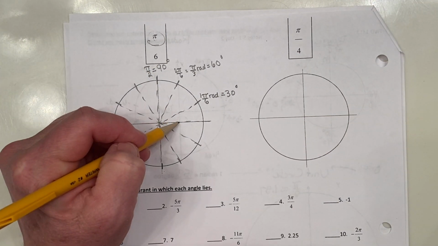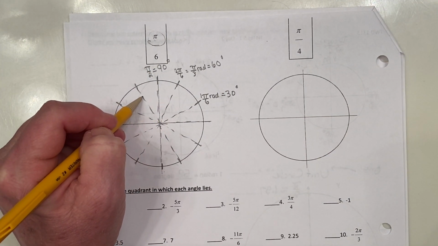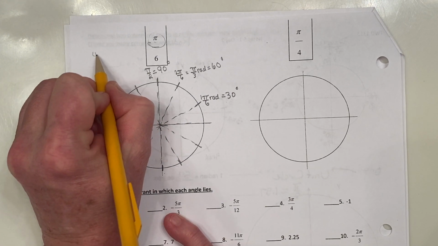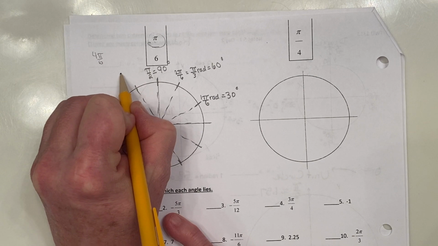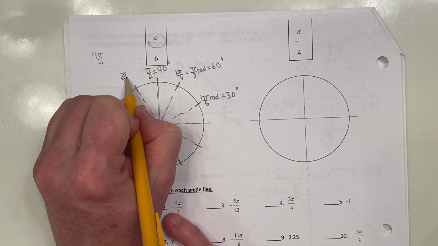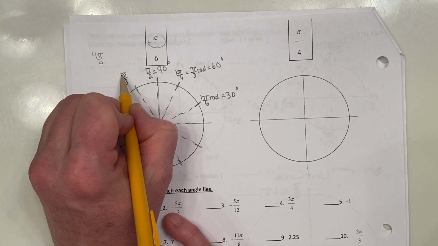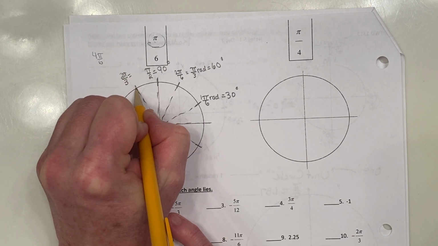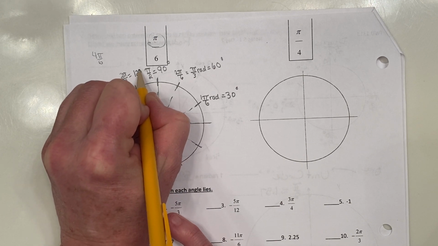Okay, let's continue from the positive x-axis. Let's pick up our 4th pi over 6 section. So you know 4 pi over 6 is going to reduce to 2 pi over 3. We could put radians there. We don't have to. Without the word radians, we understand that to be radians. That's picking up another 30-degree section. That's equal to 120 degrees.